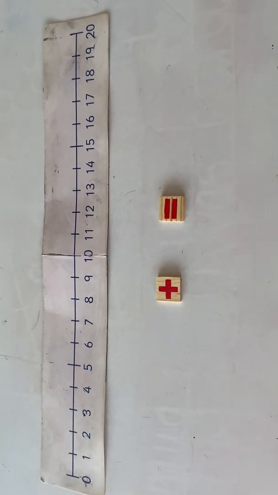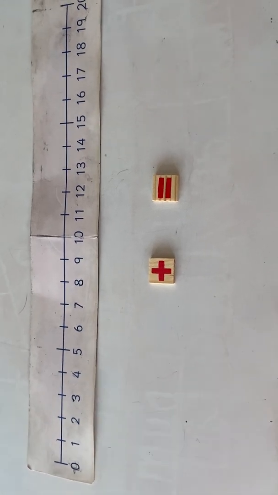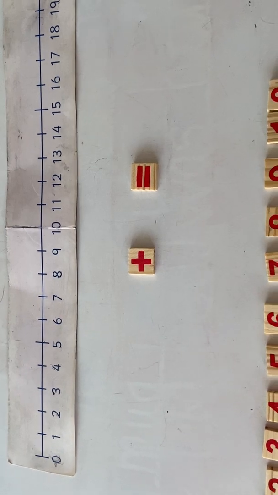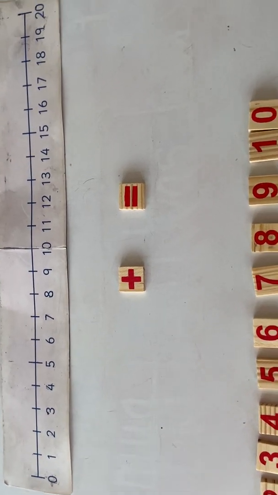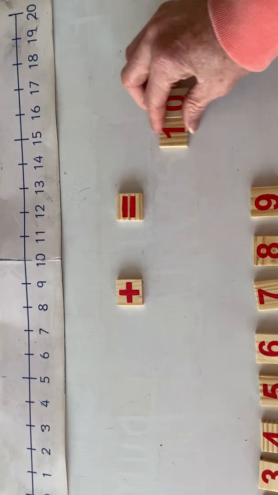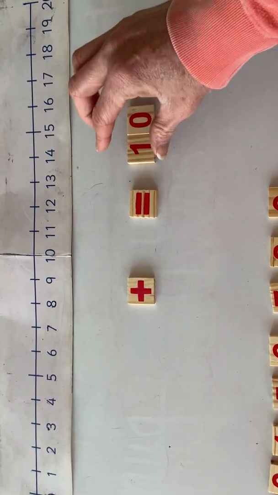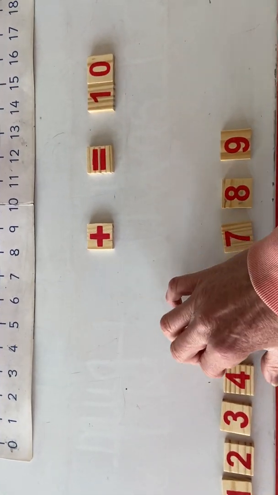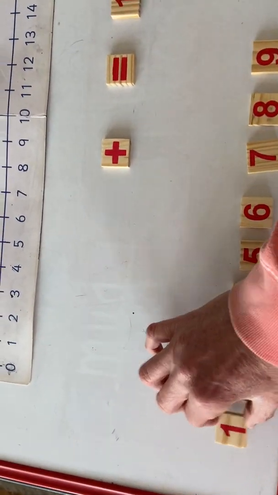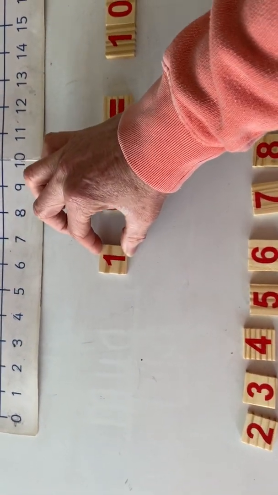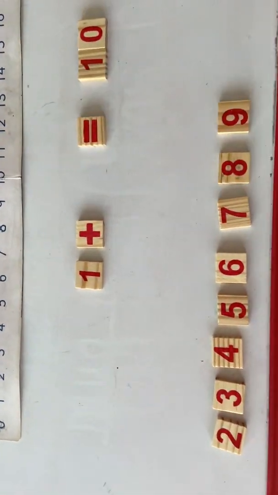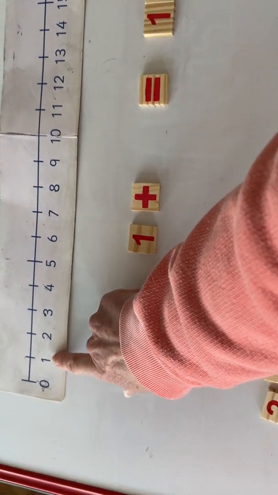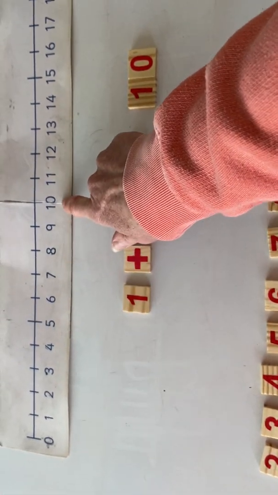So we've done lots of work on number bonds to 10, and that simply means which two numbers can make 10. So if I was looking at 10 here, remember? So there's your equals. Let's start off with this one actually. 1 plus, what else do I need? I'm on 1. What else do I need to get to 10?